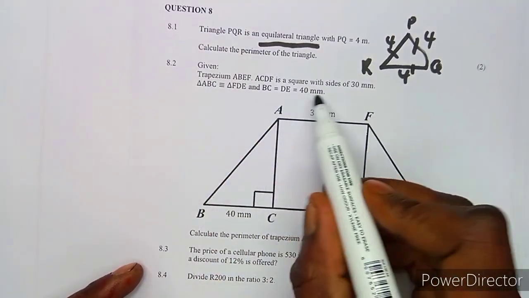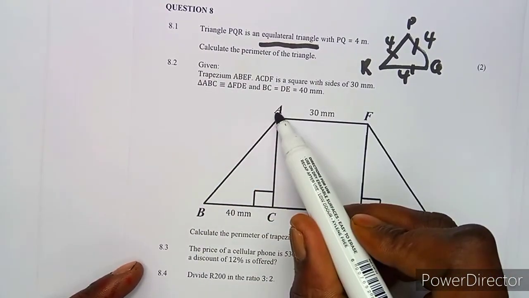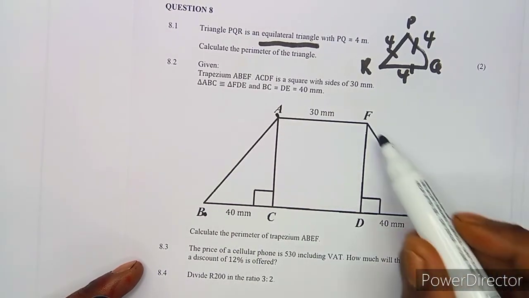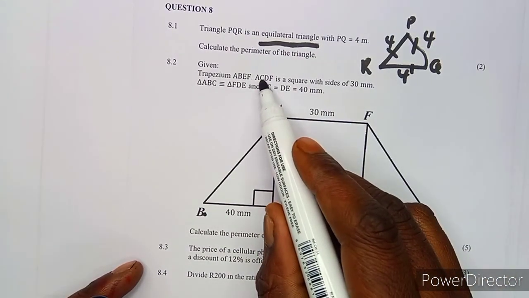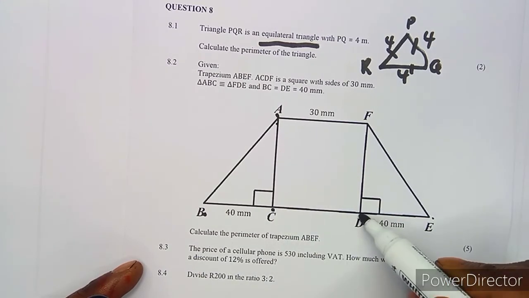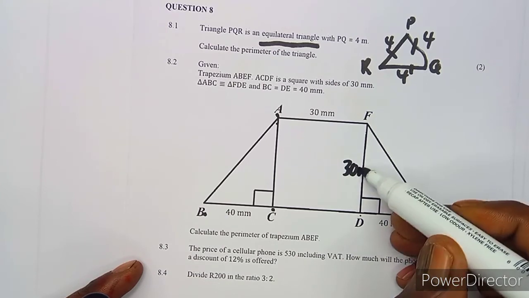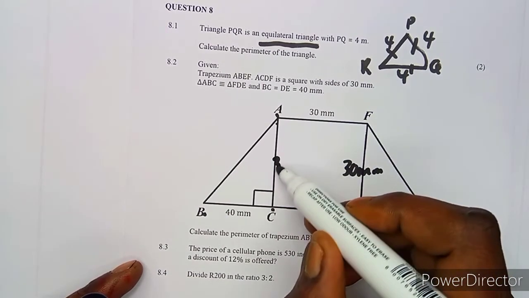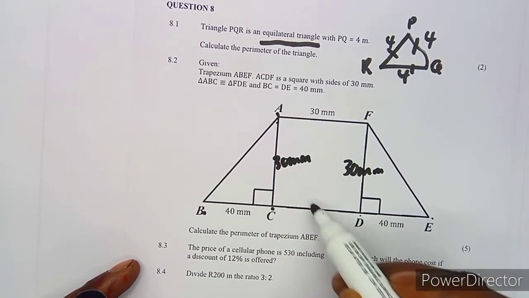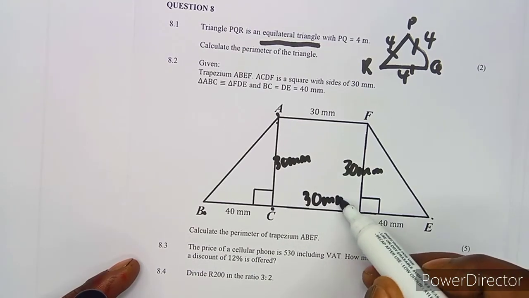Then given the trapezium, we're given the trapezium ABEF, this one, and we are also given ACDF is a square of side 30, which means this is also 30 millimeters. Remember, in a square all sides are equal. This is also 30 millimeters. This is also 30 millimeters.